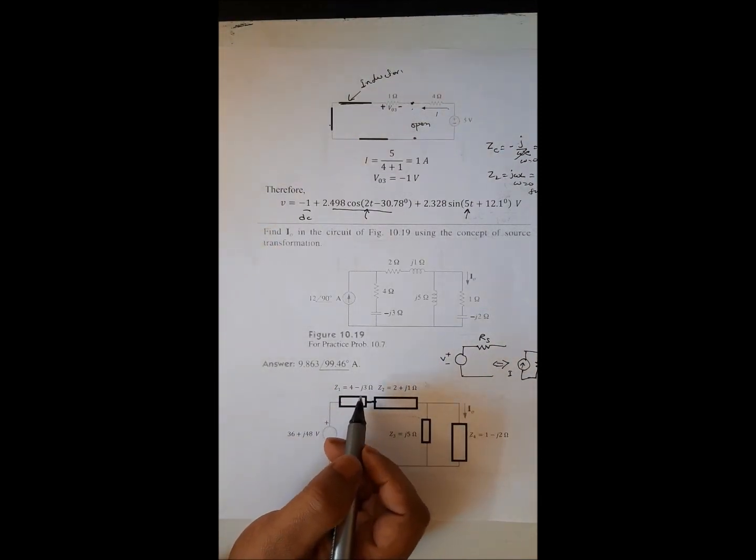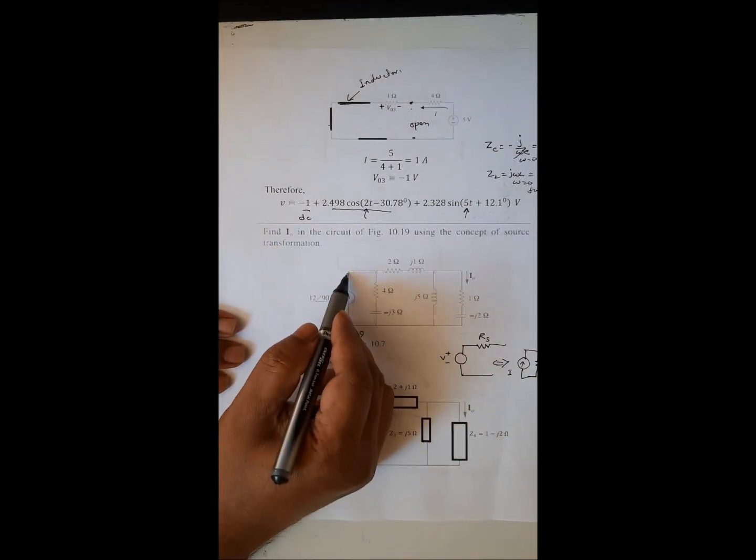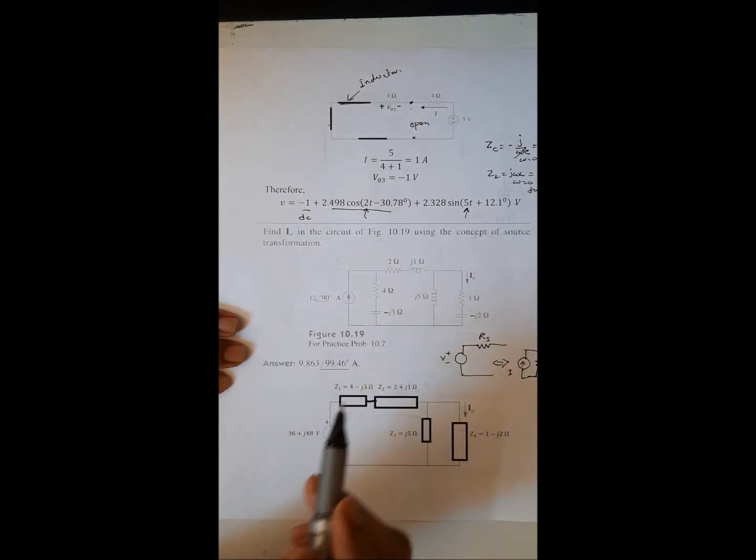The same concept we can use for AC circuit too. We see we have a current source here with a parallel resistance, so we can replace this with a voltage source with this impedance in series.